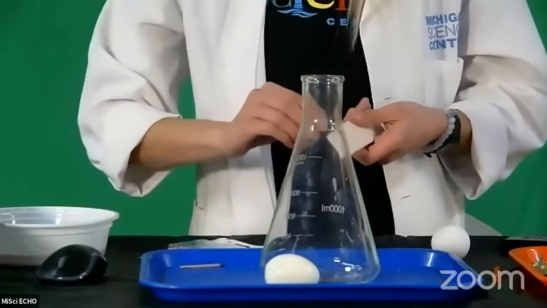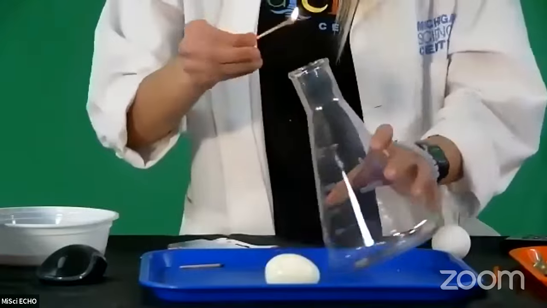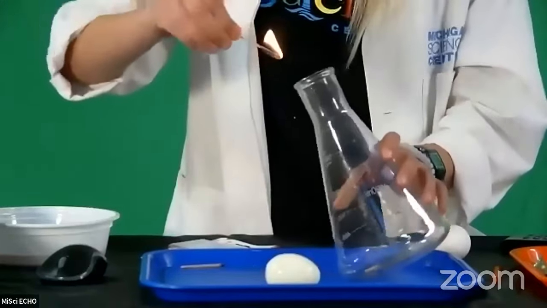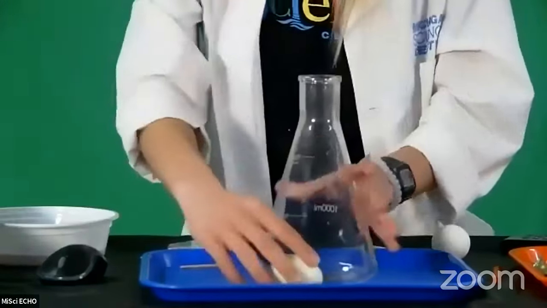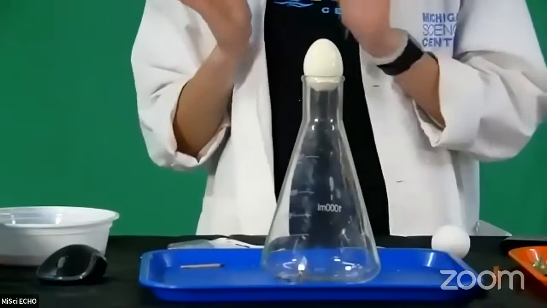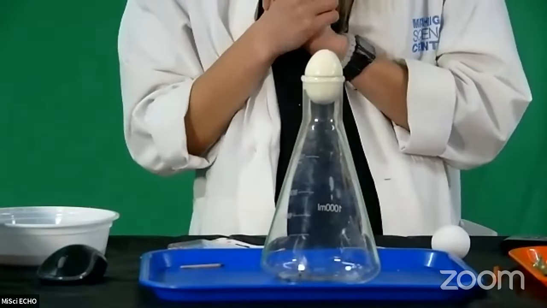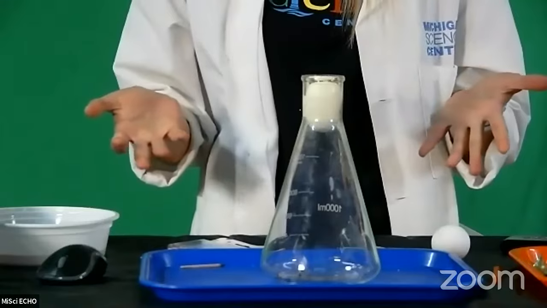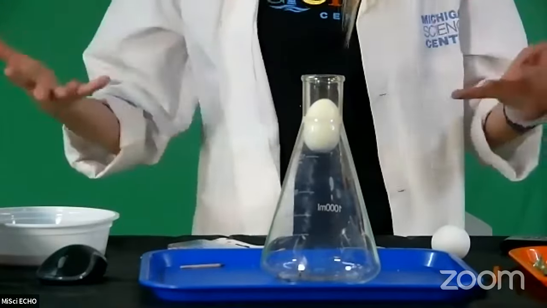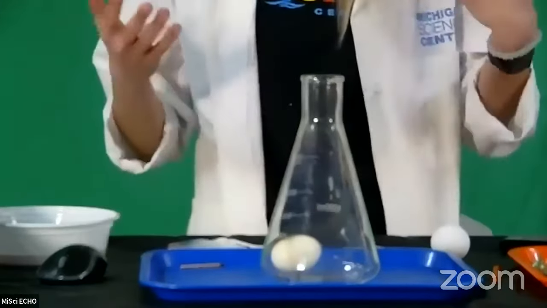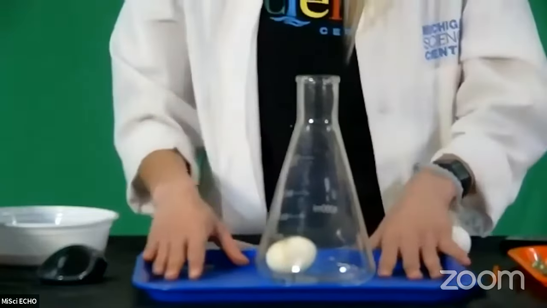Maybe I need to be a little more gentle as I drop my match inside. Really get the wood starting to burn. Drop our match down inside, and then quickly place our egg over the lid of the container and watch what happens to the egg. It very, very quickly just squeezed its way right through the opening, falling inside our glass container.